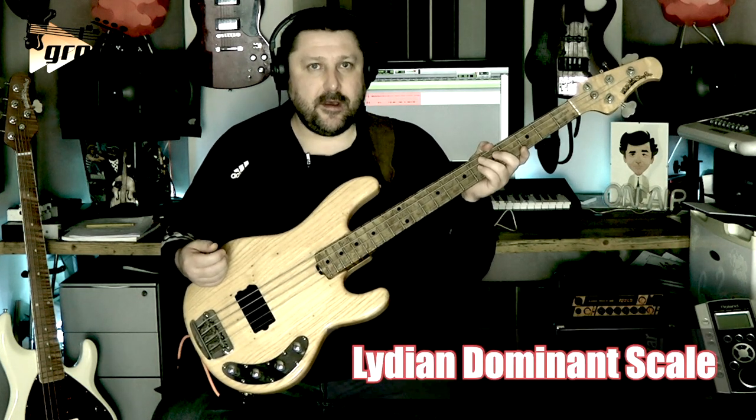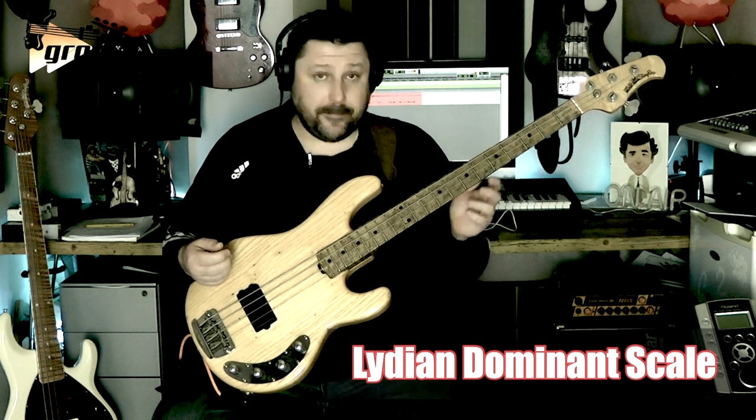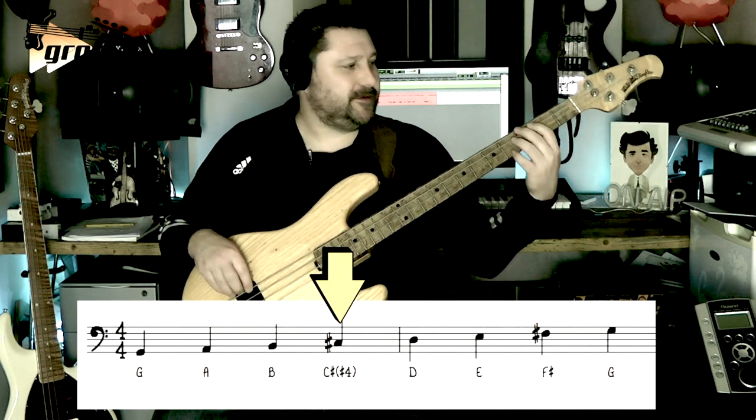To add a wee bit more colour to it, we're going to superimpose the Lydian dominant mode over that G7 as well. So there's two approaches to this. The first one is we're just going to look at the Lydian mode on its own. It's basically a major scale with a raised fourth. So 2, 3, instead of playing the major fourth, you raise the fourth. 5th, 6th, 7th.